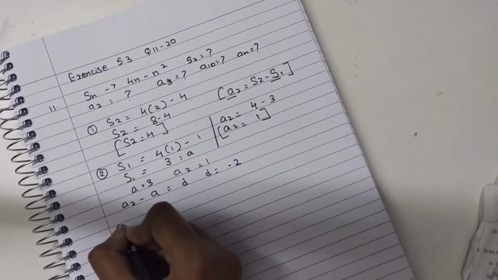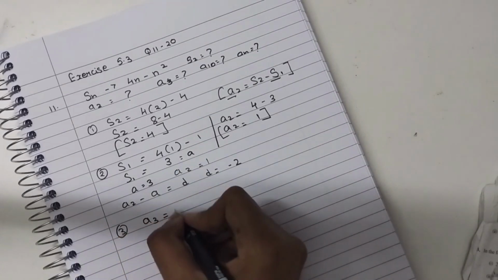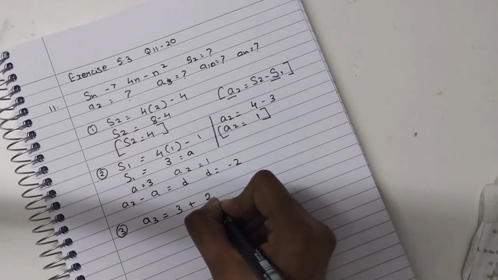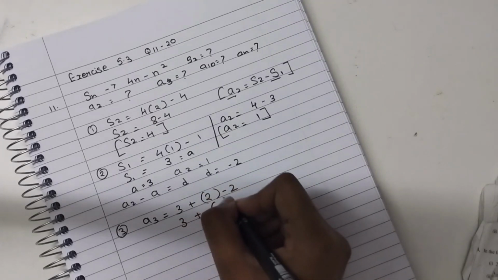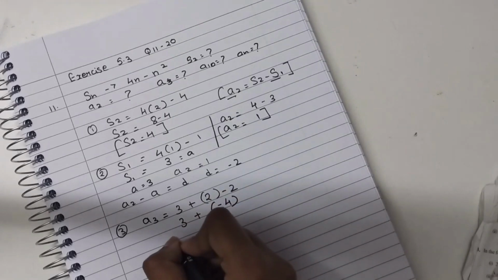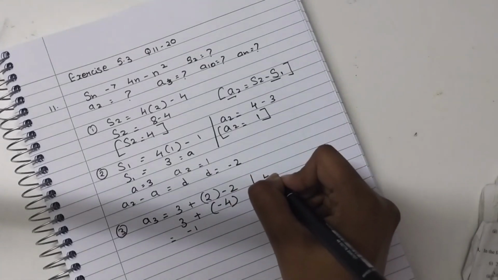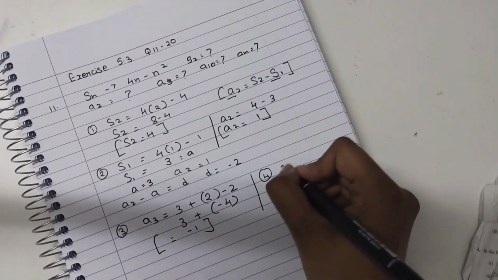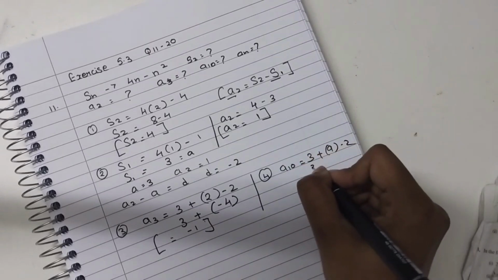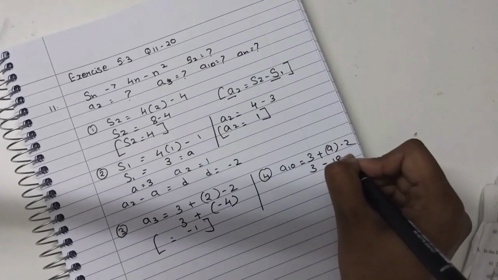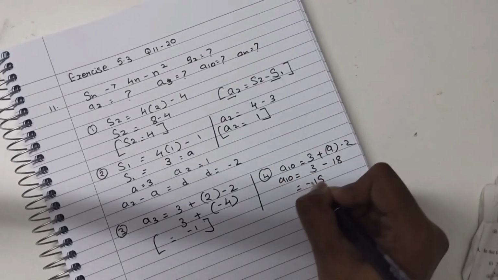Next, let's find the value of A3. A3 is equal to A, which is 3, plus 2 times negative 2, which is 3 plus negative 4. So the value of A3 is negative 1. The value of A10 is equal to A, which is 3, plus 9 times negative 2, which is 3 minus 18. So A10 is equal to negative 15.